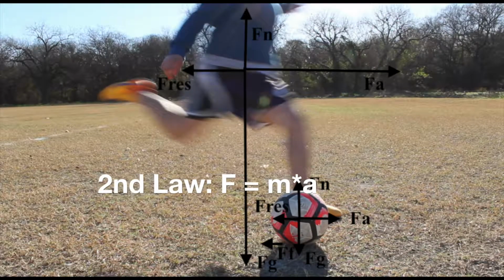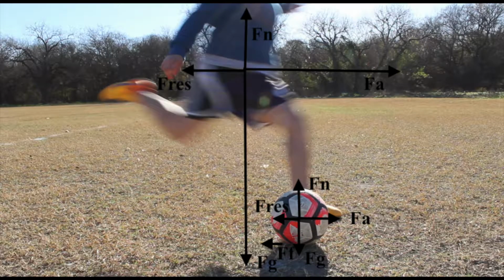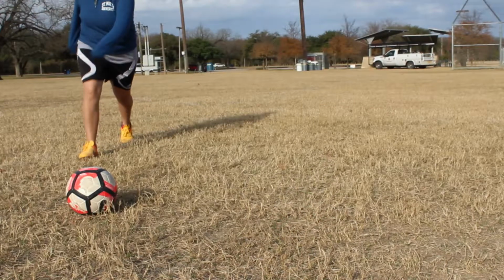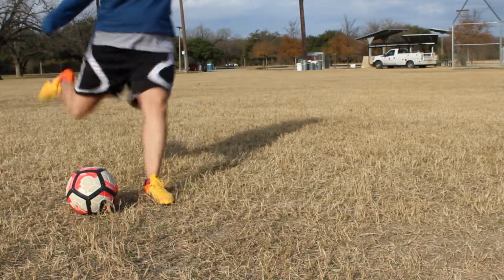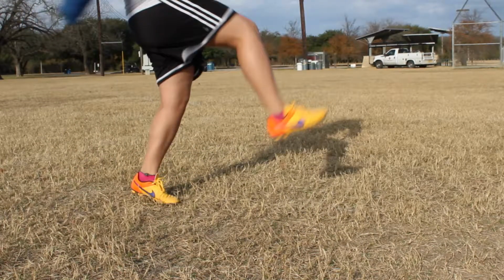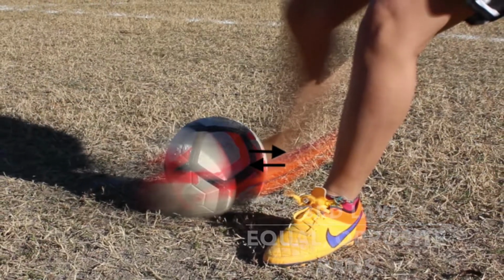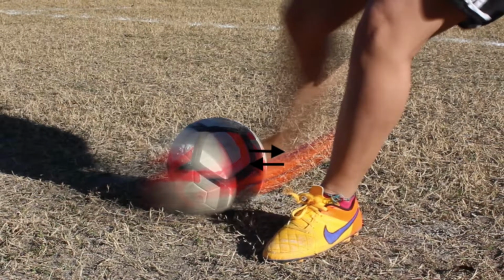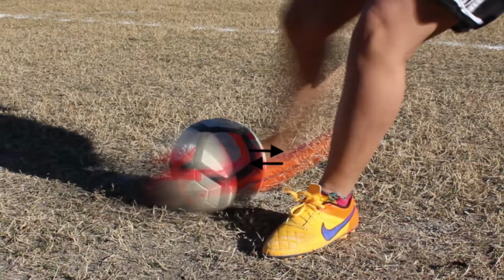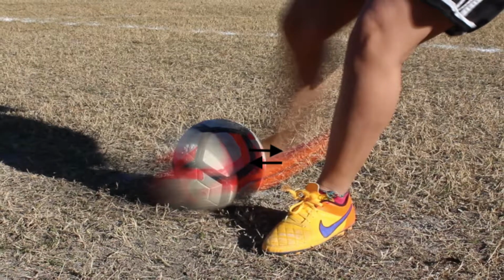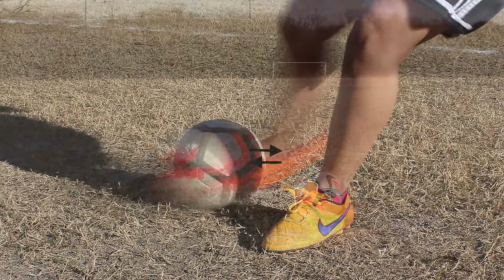According to Newton's second law of motion, the force applied to an object affects its acceleration or change in speed. This is seen when the ball suddenly accelerates when the ball is kicked and force is applied to it. Lastly, the third law states that there are equal and opposite reactions when a force is applied. So although we can't feel it due to our mass and velocity, the ball is exerting an equal and opposite reaction when we kick it.